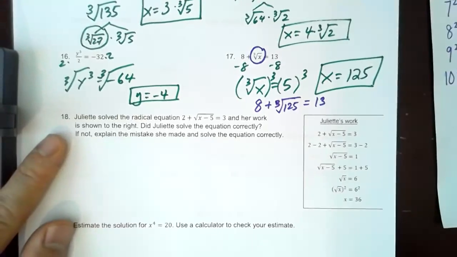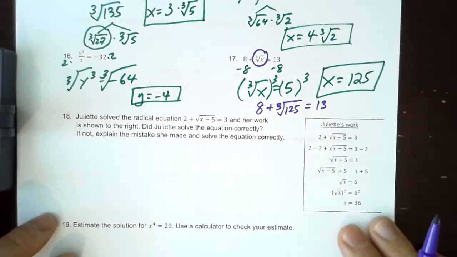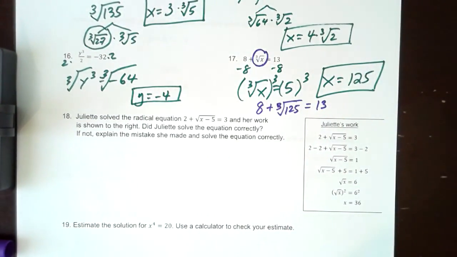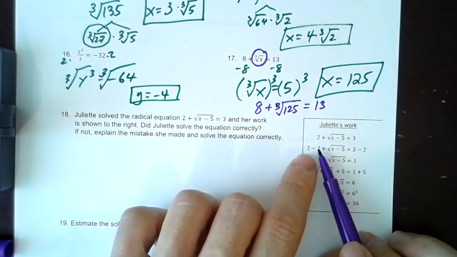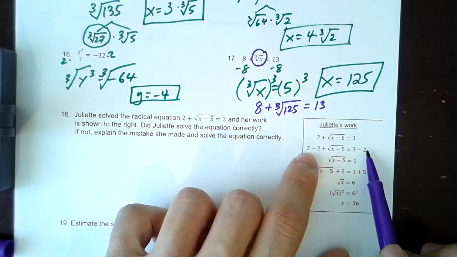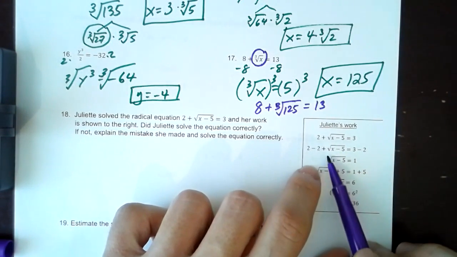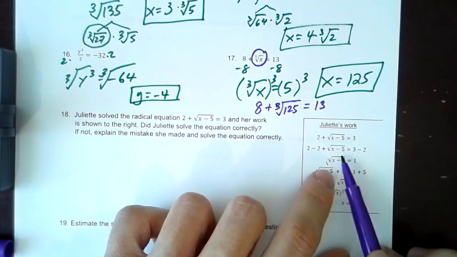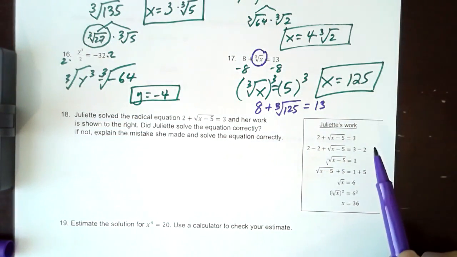All right, so let's take a look at Juliet. It says Juliet solved the radical equation 2 plus the square root of x minus 5 equals 3, and her work is shown to the right. Did Juliet solve the equation correctly? I love these type of questions because it allows you to see the work of another student. Let's see. So Juliet first subtracted 2 from both sides. That looks good. So then you're left with this, which is a very good point. And how do you get rid of that root?